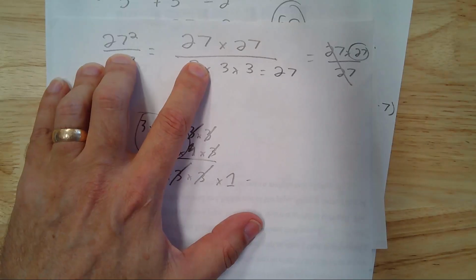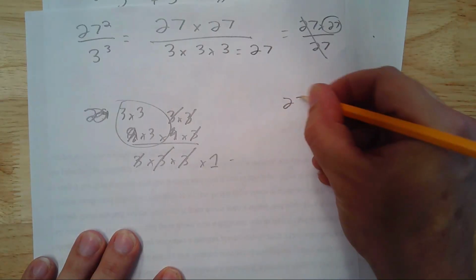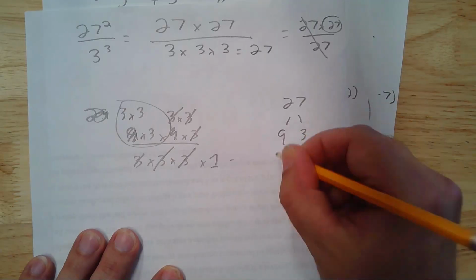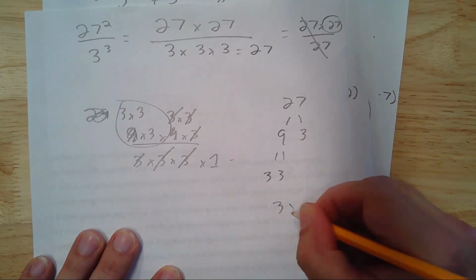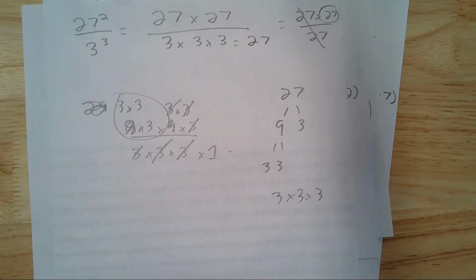That's like using your factor tree. Because you remember these: 27 is 9 times 3, and 9 is 3 times 3, so 27 is 3 times 3 times 3, right?